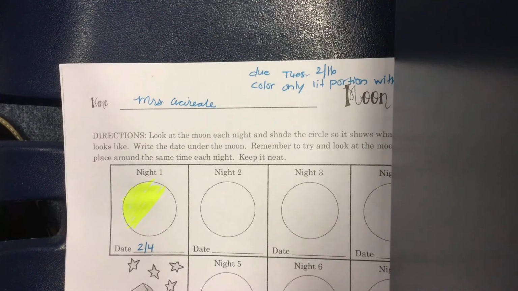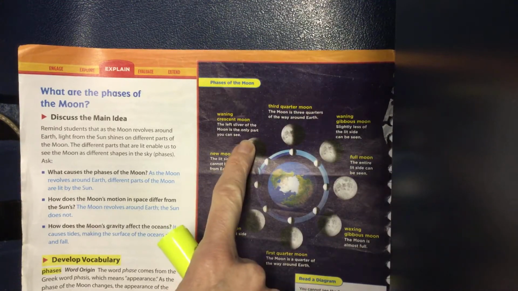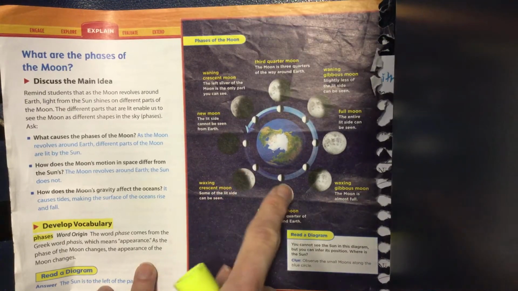So if you're thinking about the phases of the moon, whenever you're waxing, you're getting larger, and whenever you're waning, you're getting smaller. So you're waxing to full, waning to new. This is actually from your textbook on page 372. So I always tell the kids it's right, right, right, full, left, left, left, dark.